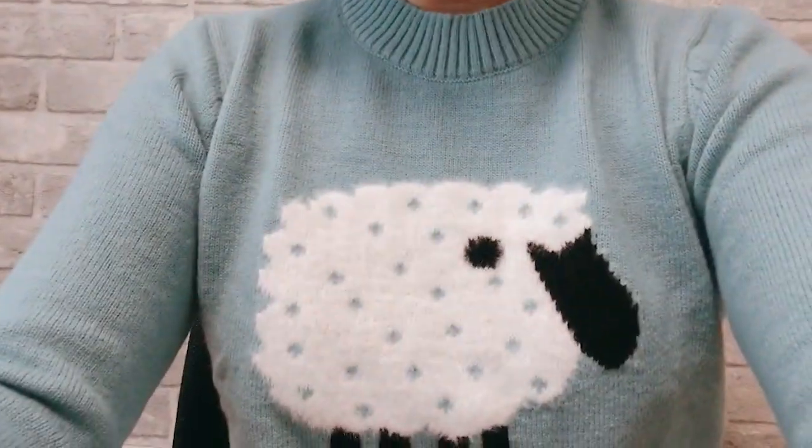I'm actually really excited. This is a new sweater and it's a lamb.